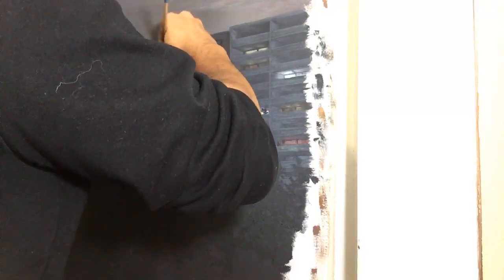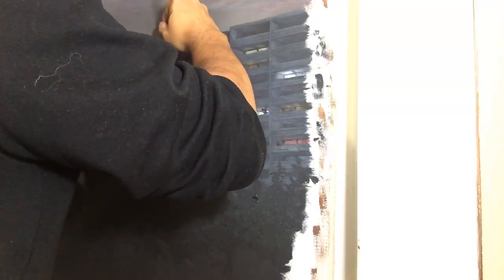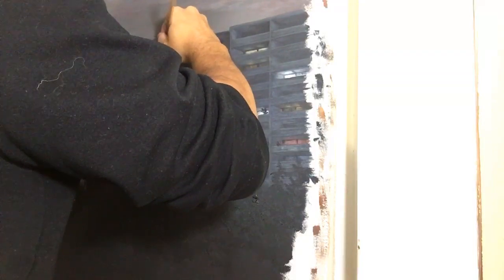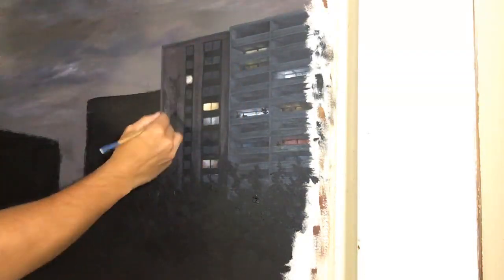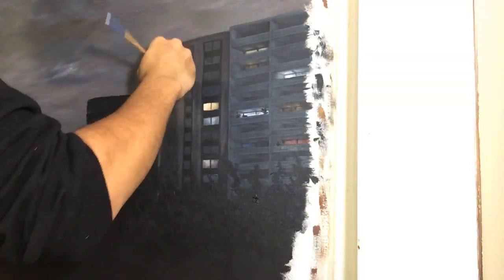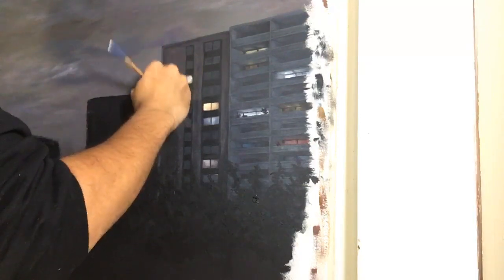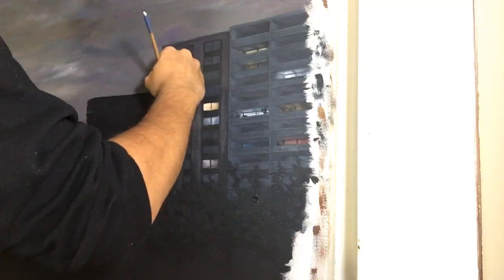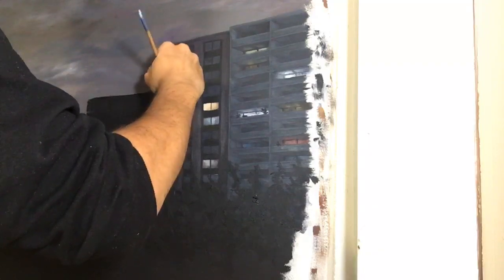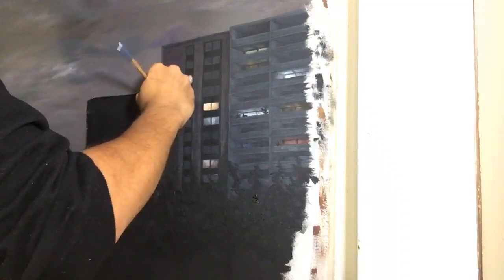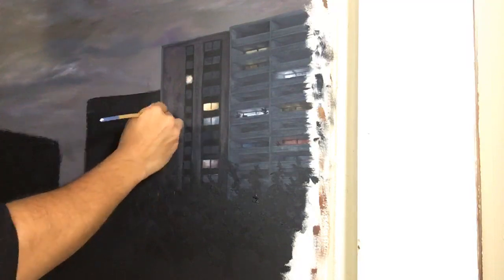Figure that out just by looking at it, where those should be. Well, by sight and by using the ruler. I should be able to parse that out, I think. There we go.